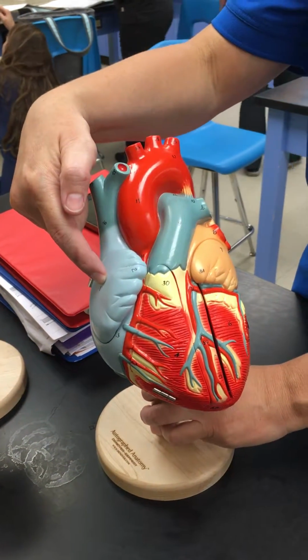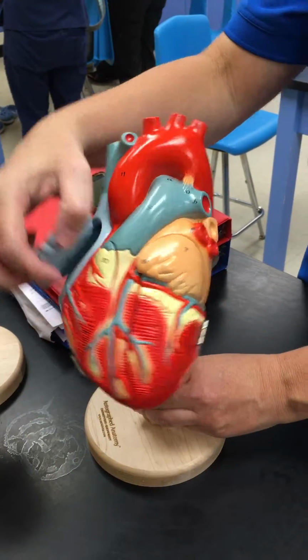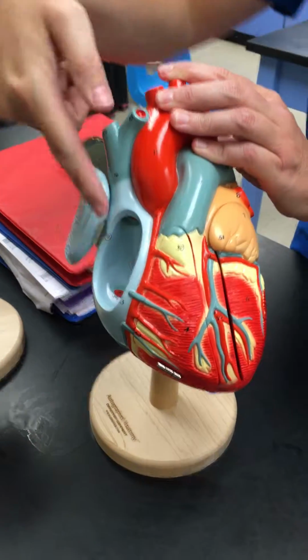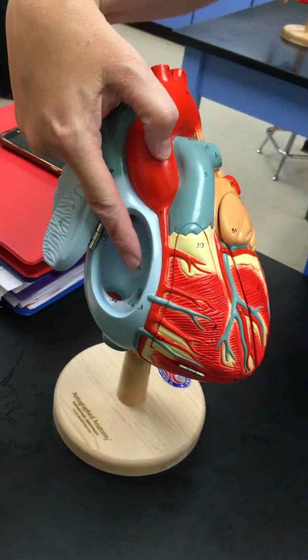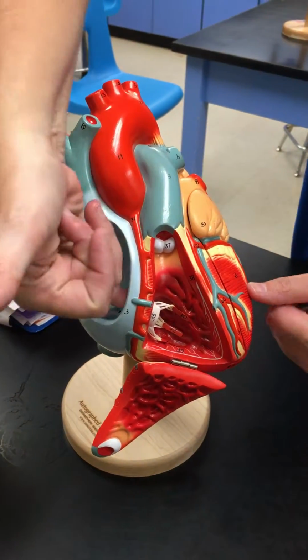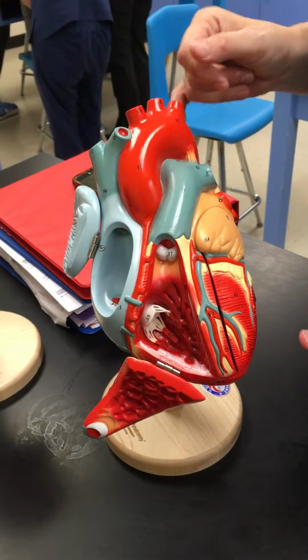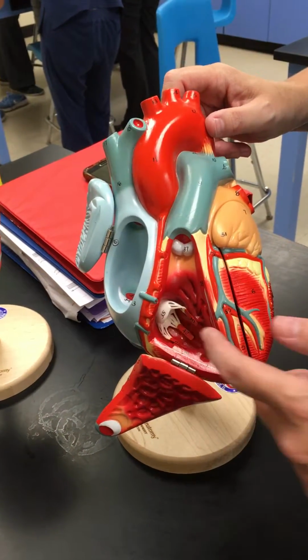You've got your right auricle and your left auricle. Inside of that, you have your right atrium. Blood is going to pass from the right atrium into the right ventricle, and it's going to go through the tricuspid valve, which is the white thing.